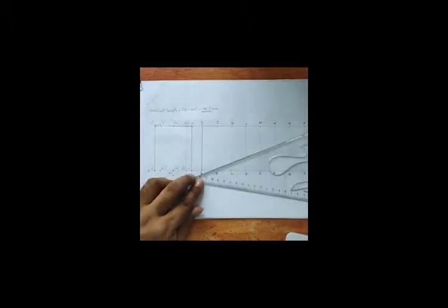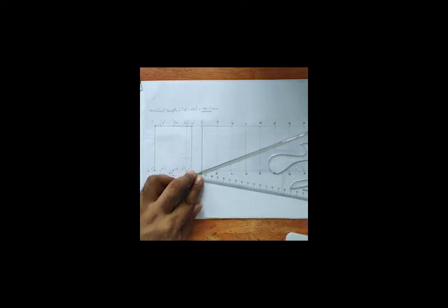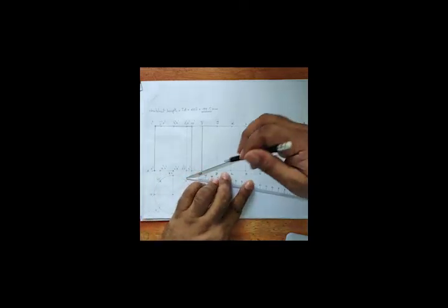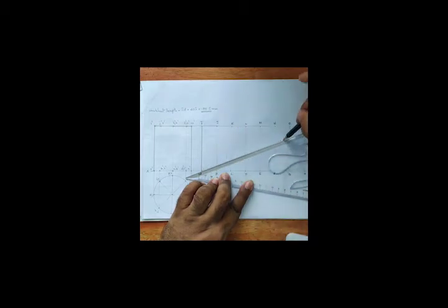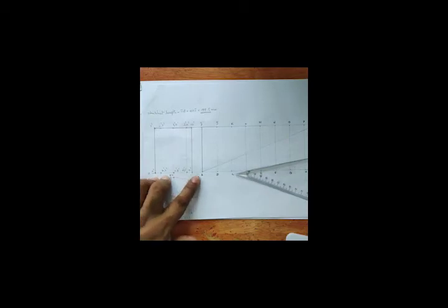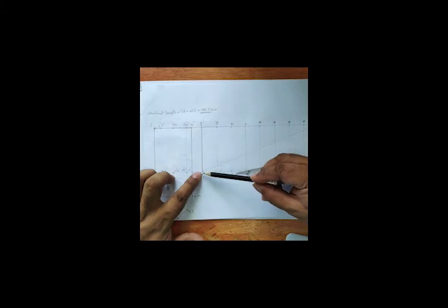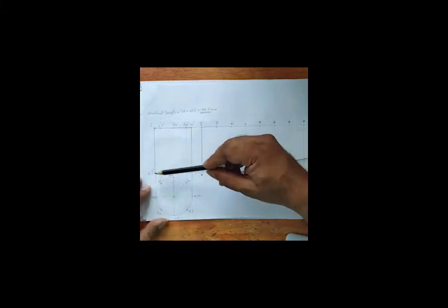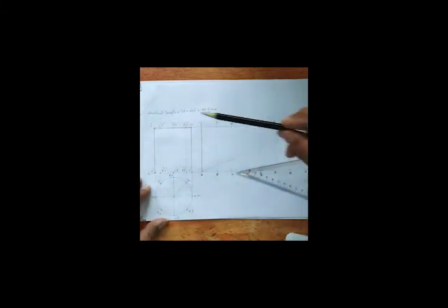For achieving that, you have to connect A and I in the development by means of a thin line. This thin line represents the thread. It is starting from point A and moving along the lateral surface and ultimately reaching point I, which is located directly above point A.